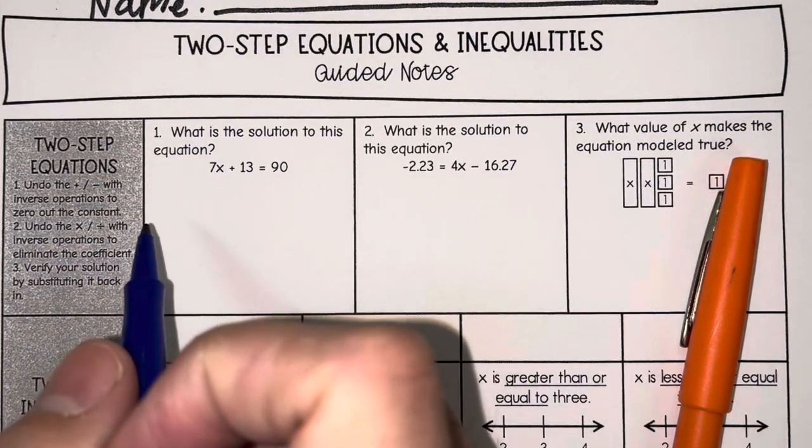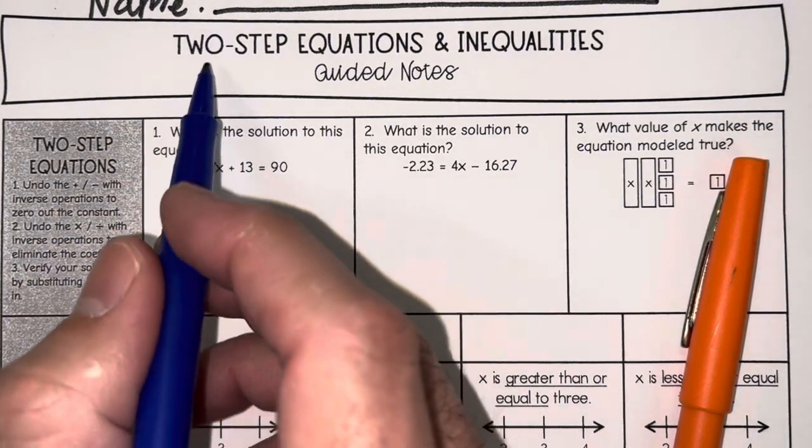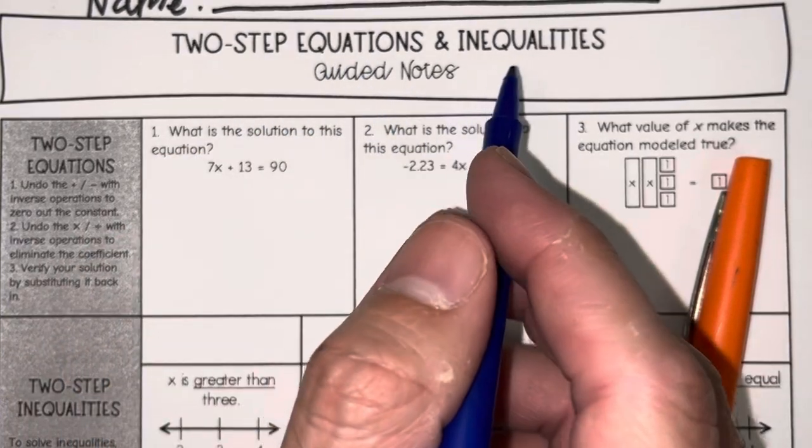Hey, this is Mr. Elmhorst with the star review mini lesson. We're going to look at two-step equations and inequalities.